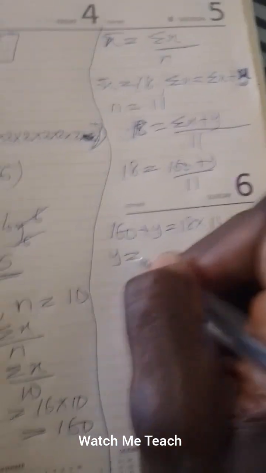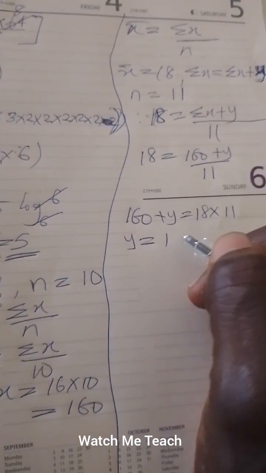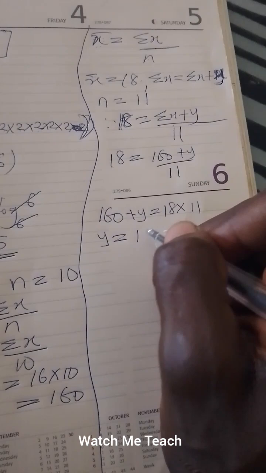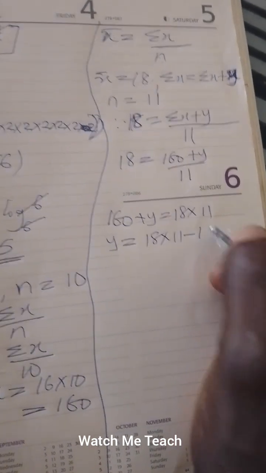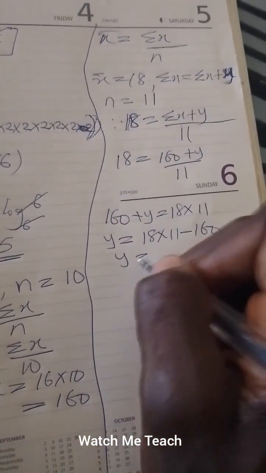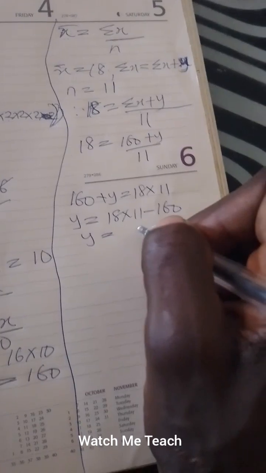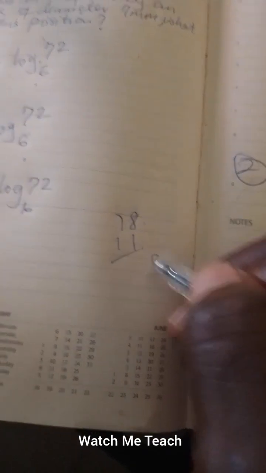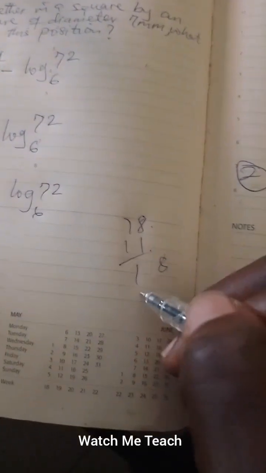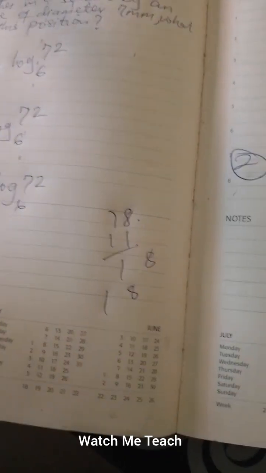So y now is equal to 18 times 11 minus 160. So 18 times 11, 1 times 8 is 8. 18 times 11, that will be 8, 1, 8, 1. Is that clear?